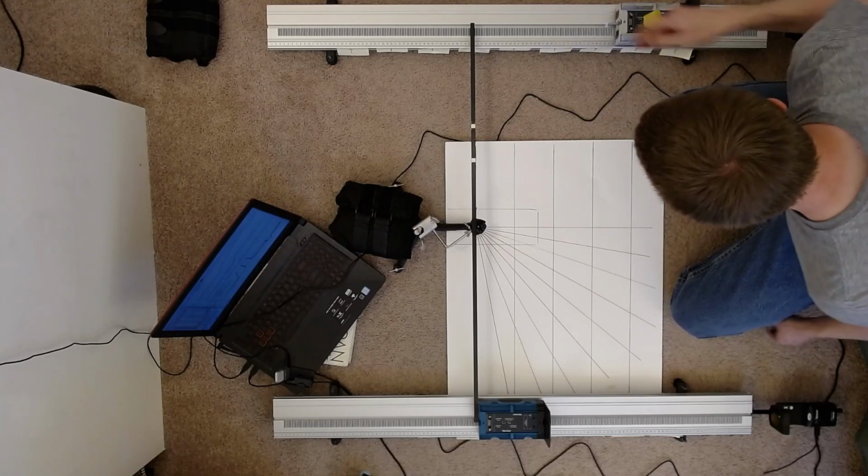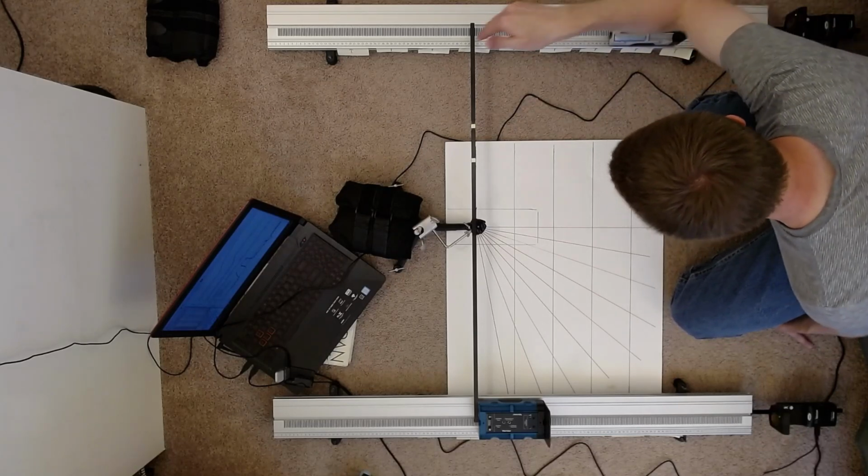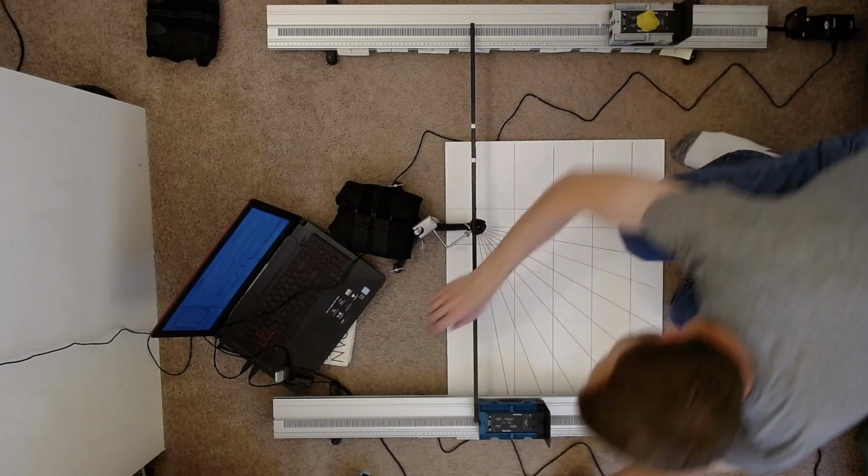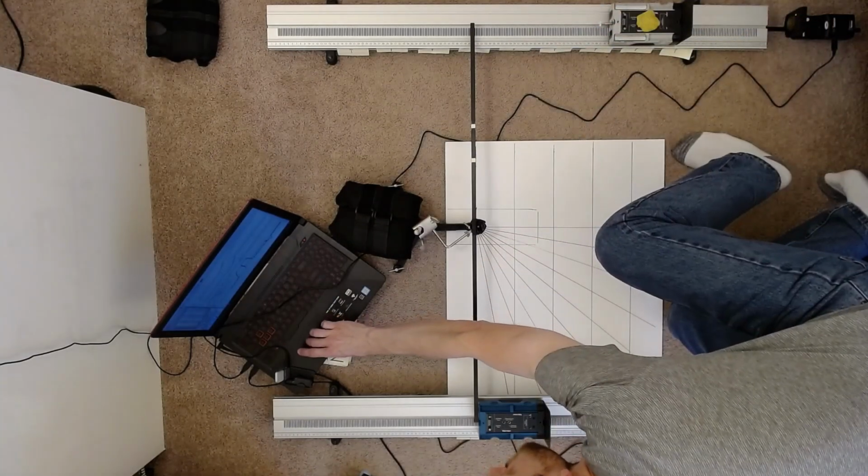So again, we've got twice the mass, equal distance hit, and we've got the elastic case, trial number 2. And let's start taking some data.